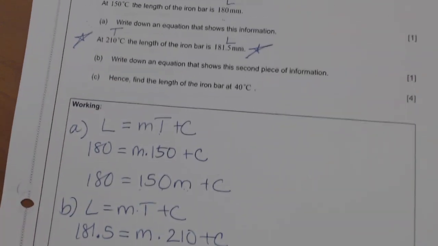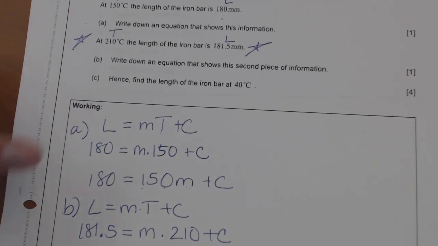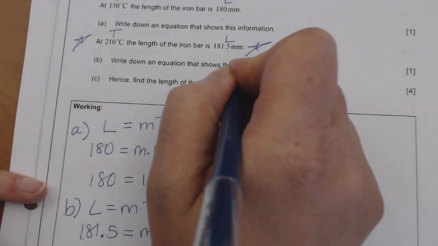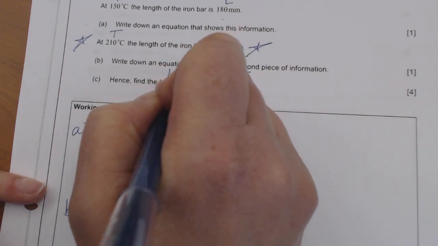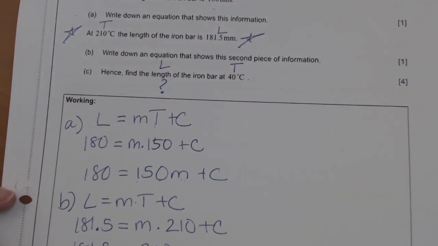All right, let's see what else they would like us to do for the last part. This is worth 4 points, so there's going to be some work involved. Part C, hence find the length of the iron bar at 40 degrees Celsius. So they gave us T and they want us to find L. We don't know what L is going to be.